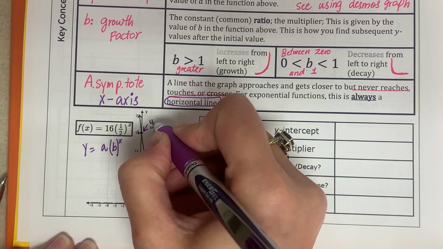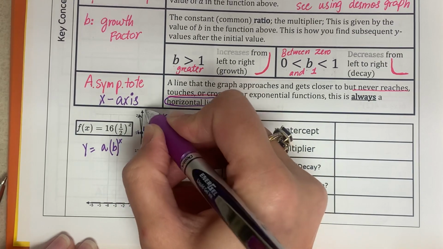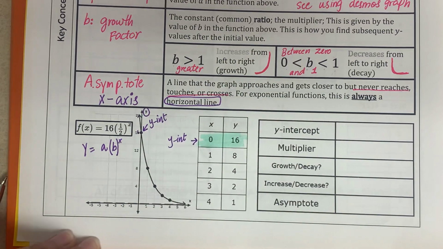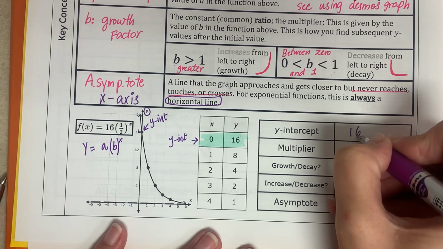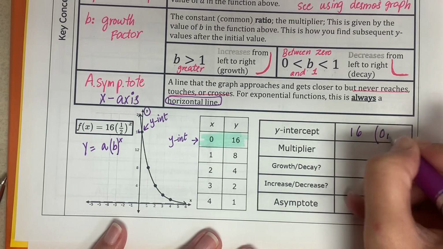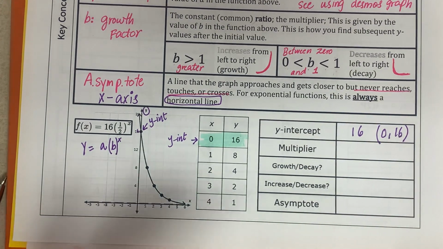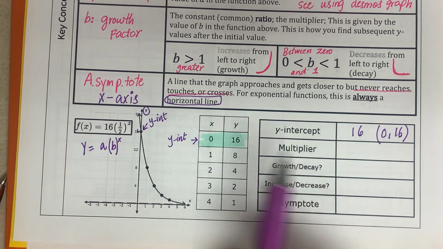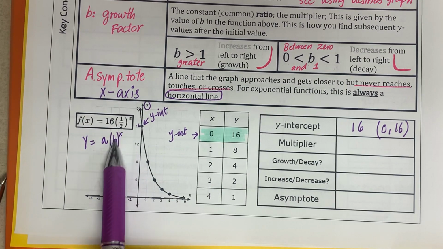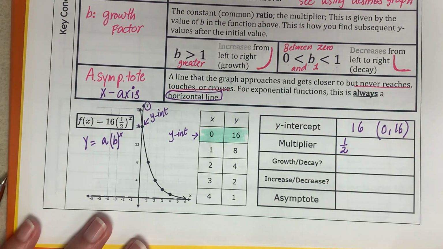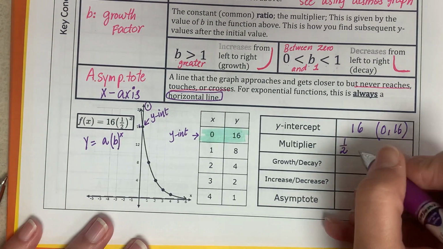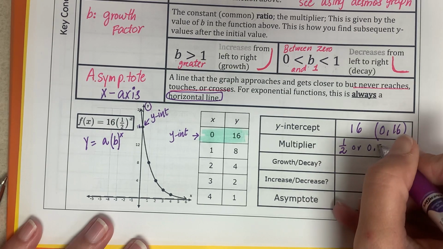This is your y-intercept. As you can notice, it's on the y-axis. So what is the y-intercept? Y-intercept is 16. And I will write it as an ordered pair, (0, 16). Multiplier. Multiplier is that b value over here, which is 1/2. It can also be written as 0.5.